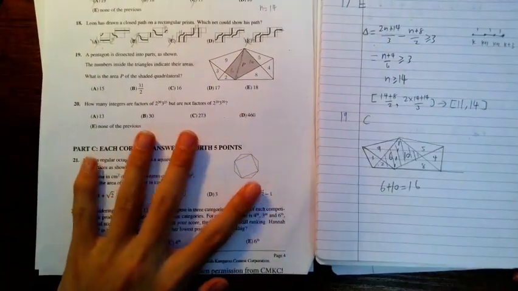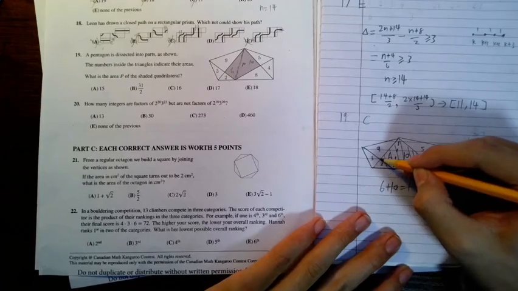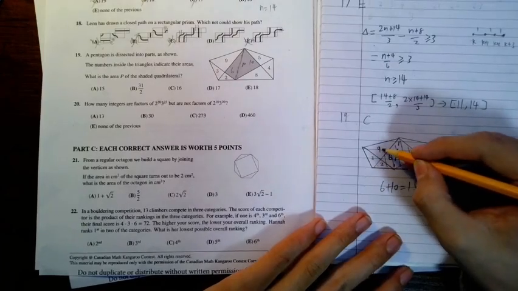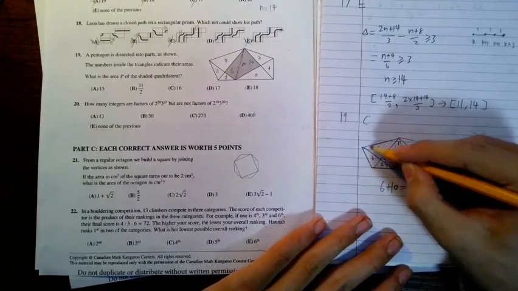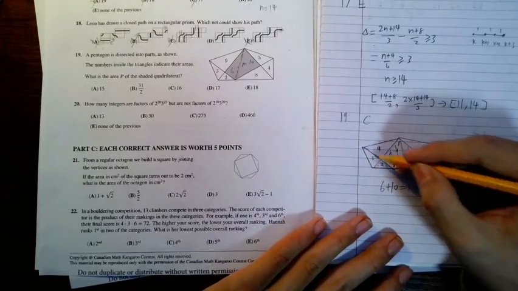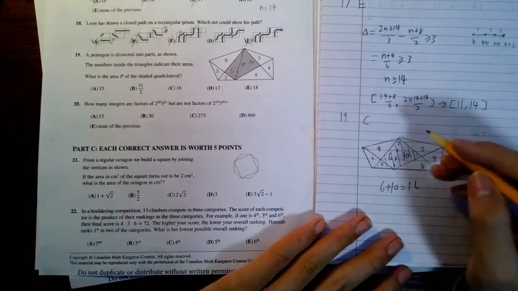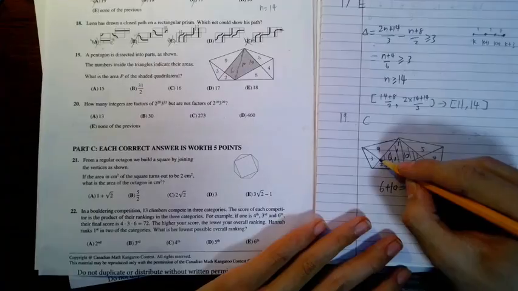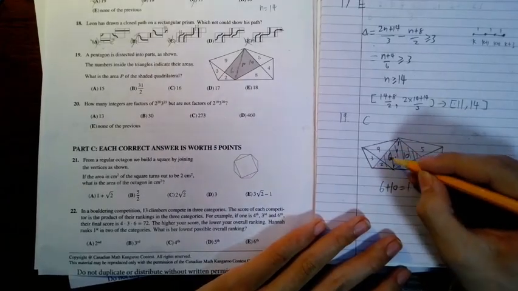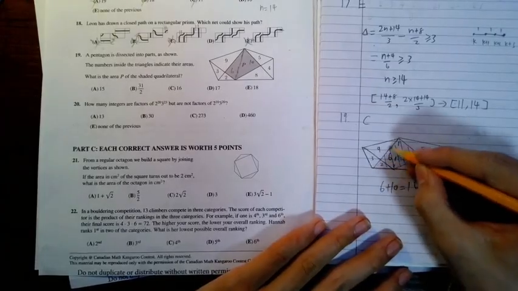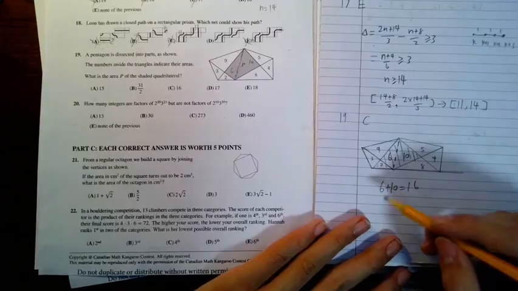Question 19. Notice that the area ratio of this is 1/3, and this triangle and this triangle share the same height but a different base. So we know that the base ratio is 1:3. Notice that this triangle and this triangle also share the same height but different base.